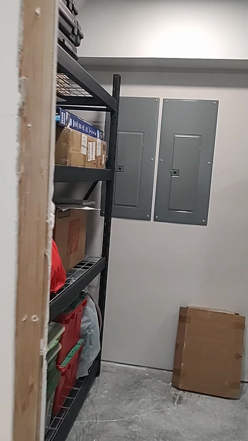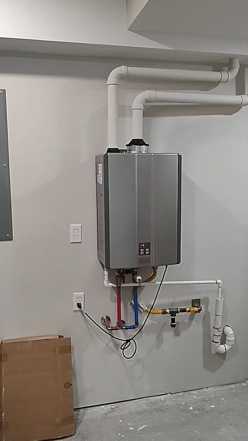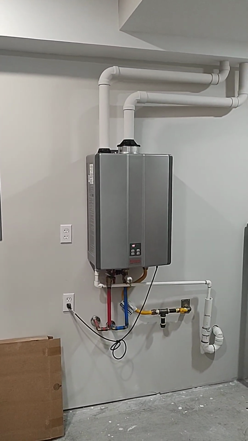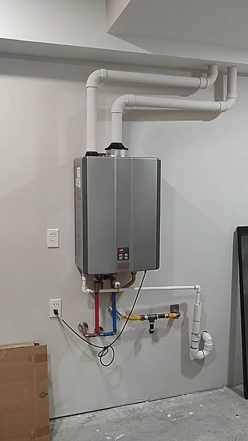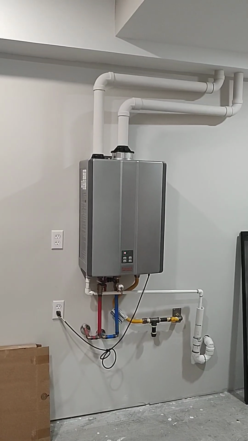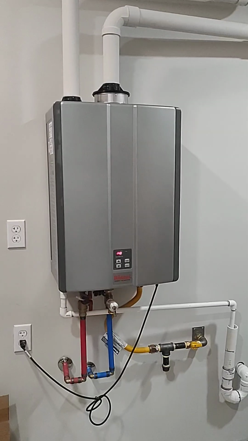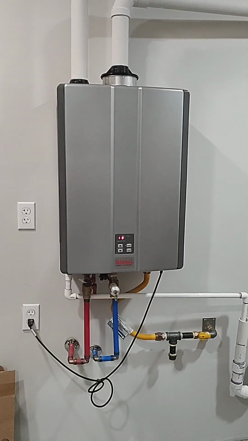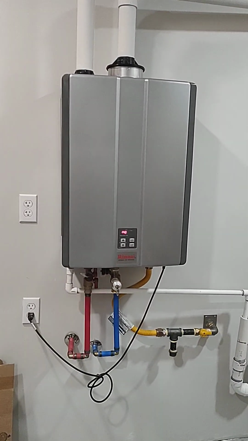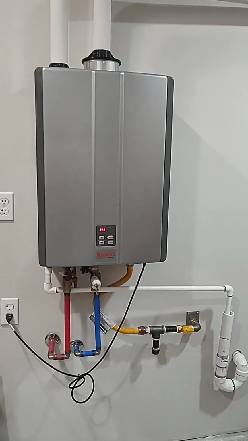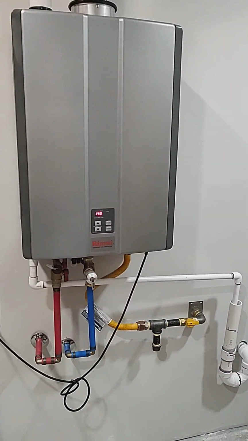So we're going to go in, and this is what replaced that tank up front. This operates at, I believe, less than half the cost. And again, love the PEX. Color coding is great. All the valves are very accessible. Even the gas valve, easily accessible.